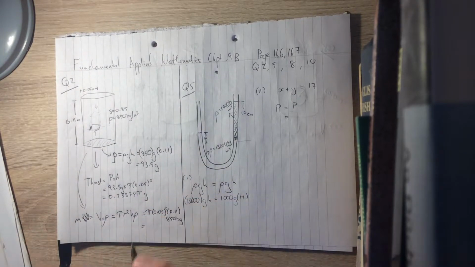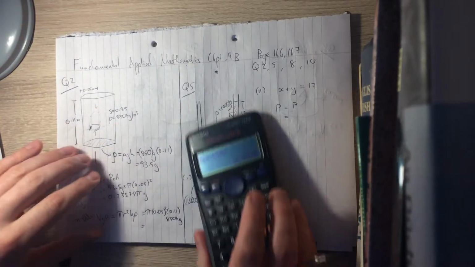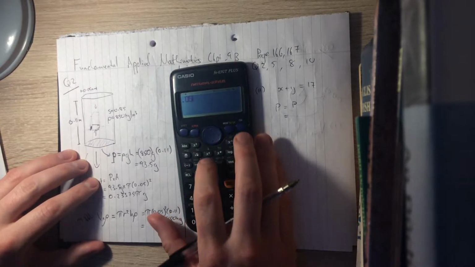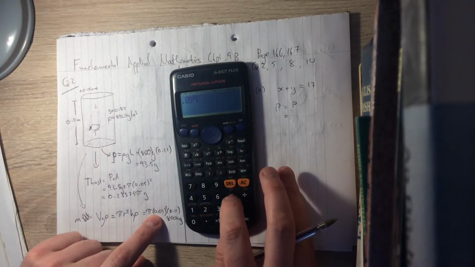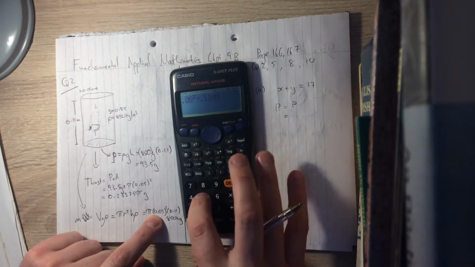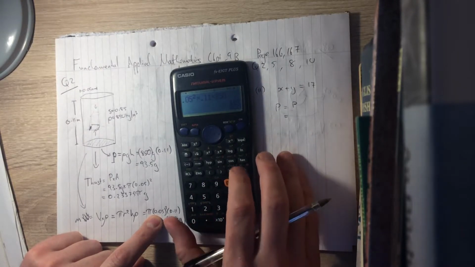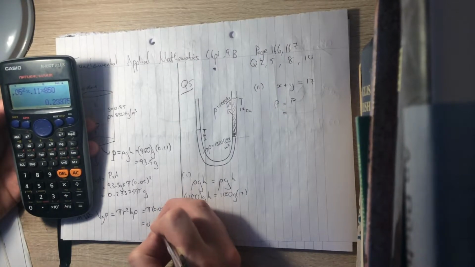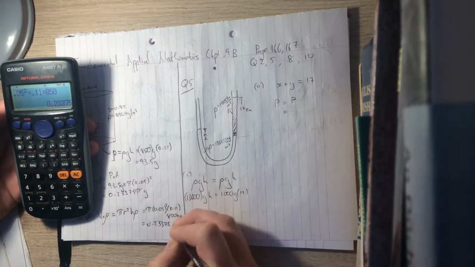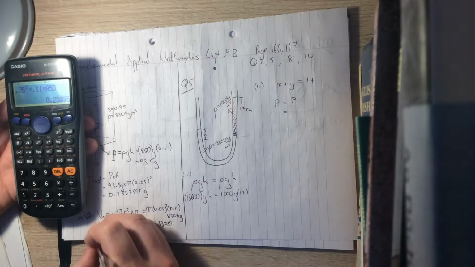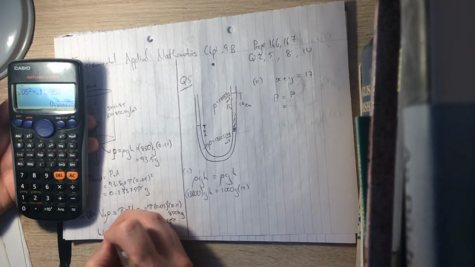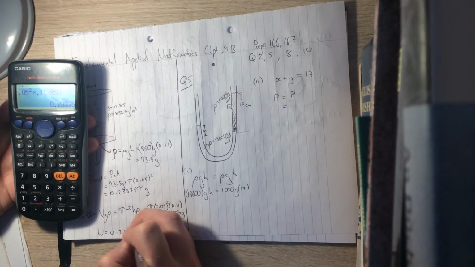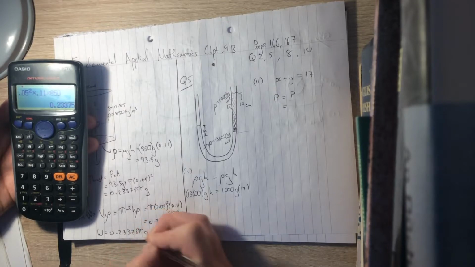Okay, so what does that come out as? 0.05 squared times 0.11 times 850 is equal to this number here, and surprise surprise, 0.23375 pi, and then when you say what's the weight, when you multiply that by g, it's 0.23375 pi g.